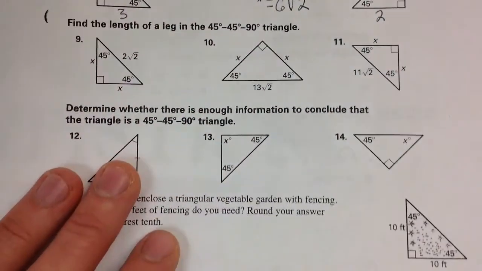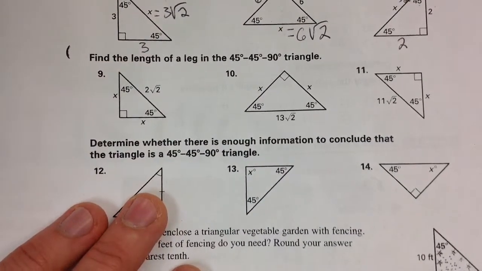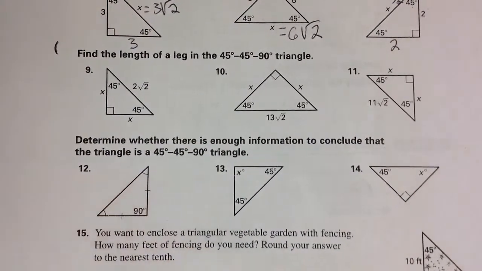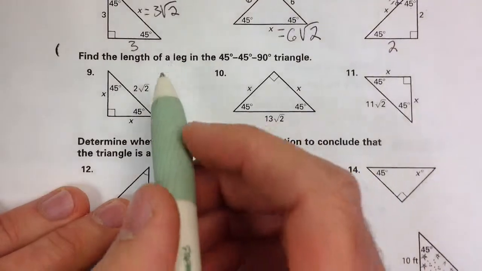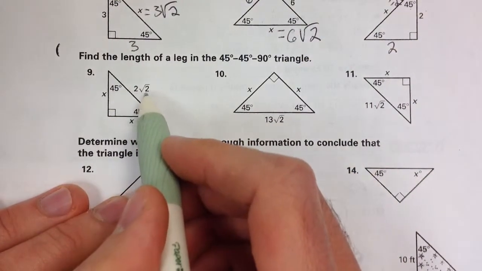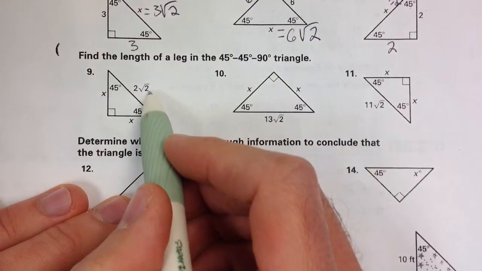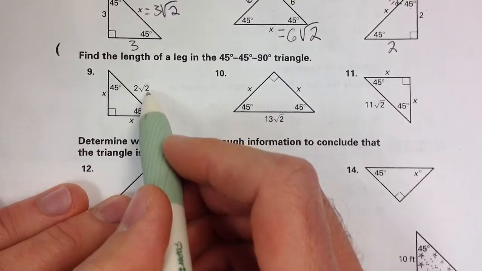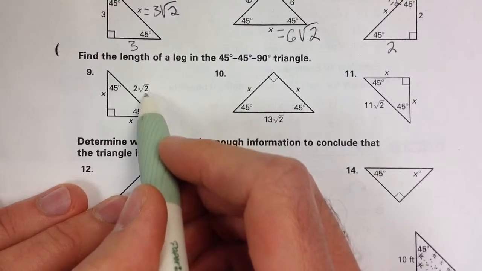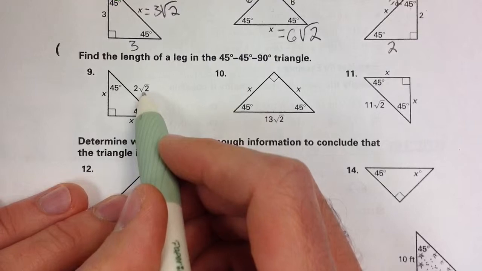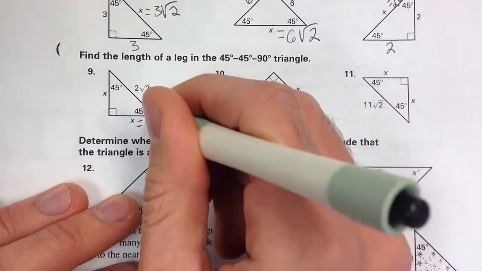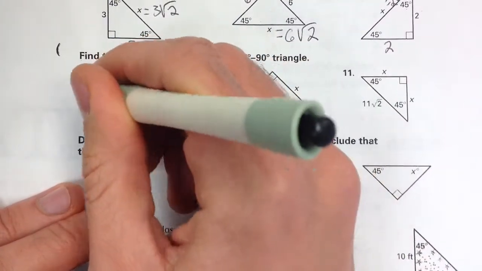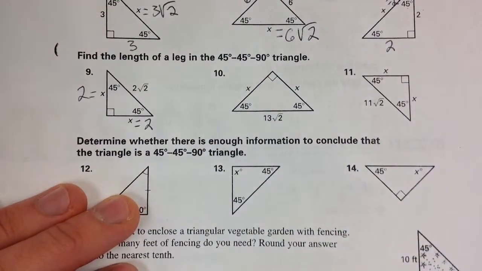Okay. Next up, Dan, number 9. Very good. So he noticed that the hypotenuse was 2 radical 2. And I assume he used his knowledge of 45, 45, 90s in the sense of the hypotenuse is the square root of 2 times one of the congruent legs. Therefore, one of the congruent legs must be 2. Or both of them are. Okay.